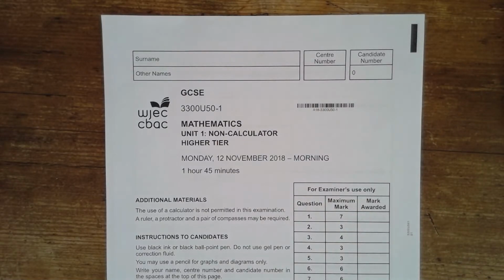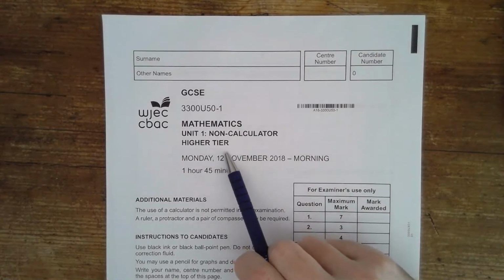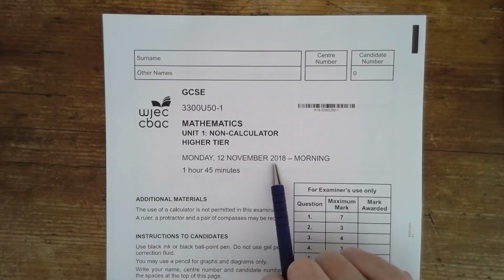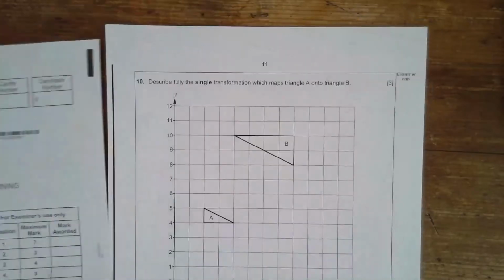This is Mr. Ashton going through the Mathematics Unit 1 non-calculator higher tier paper from the autumn-November 2018 exams, okay? I've already done the first 9 questions on the intermediate paper. It's the last 9 questions of the intermediate paper, the first 9 questions here. So I'm going to skip straight to question 10.